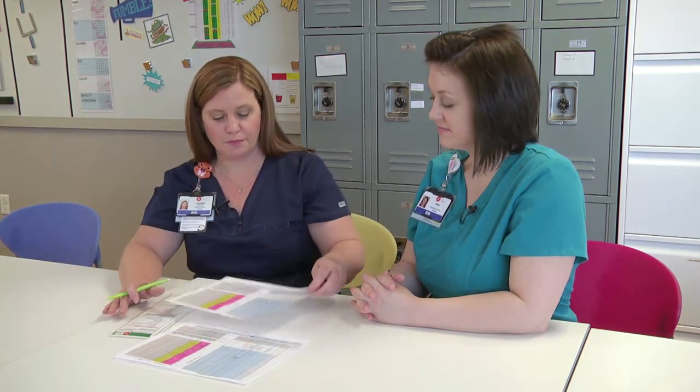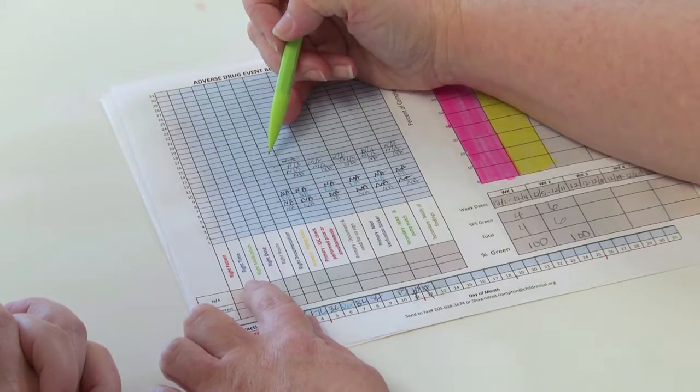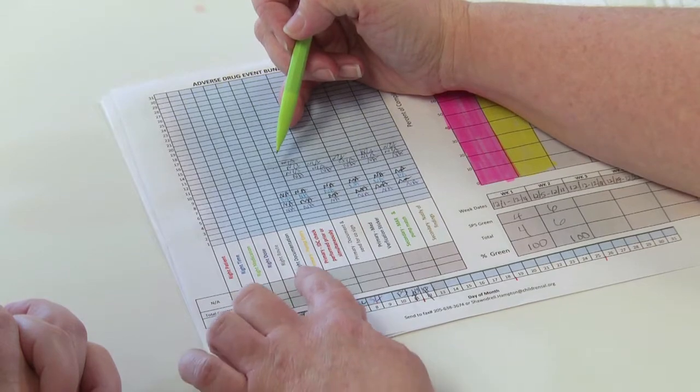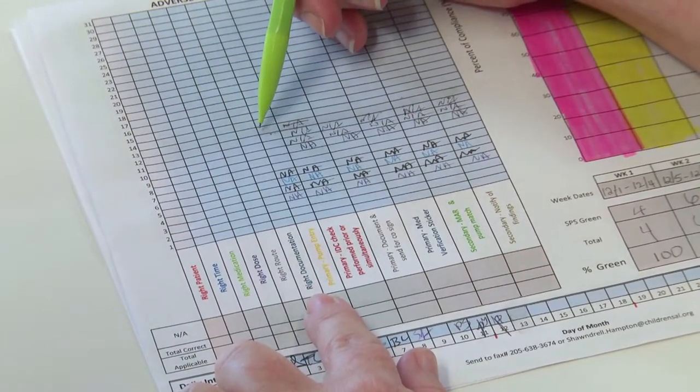Okay, Misty, today we did an interaction, so I was able to capture an ADE interaction when you gave your heparin. Okay. So I'm going to show you how we're going to document that. We're going to go to today's date, and right patient, right time, right medication, right dose, right route, and right documentation, you did perfectly. So I'm not going to put anything in that line.